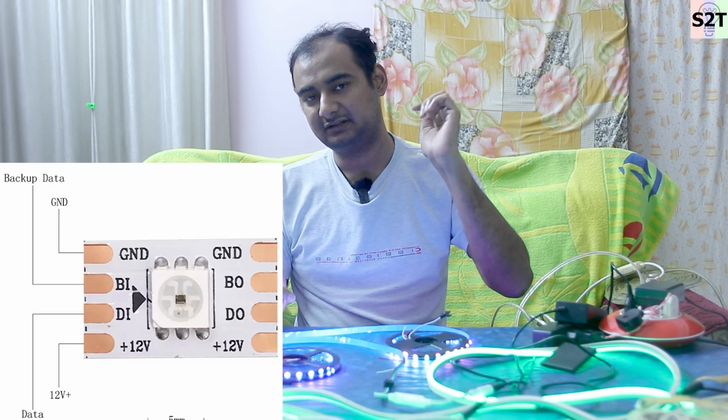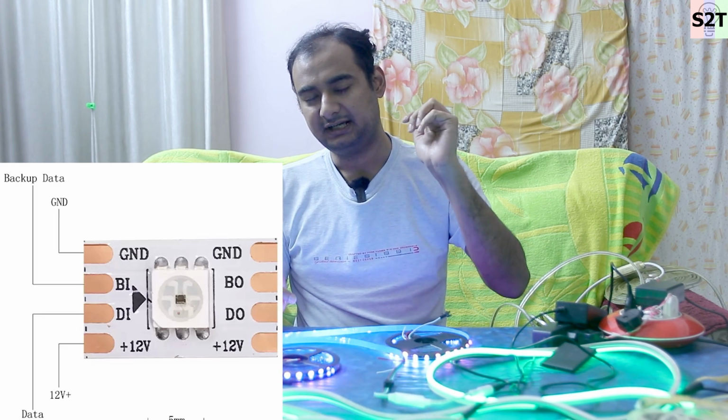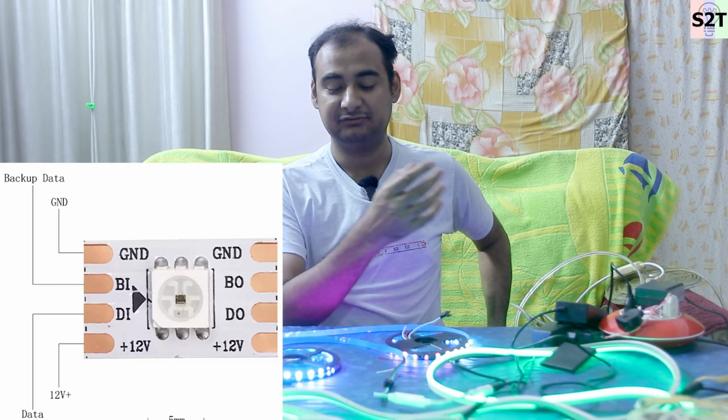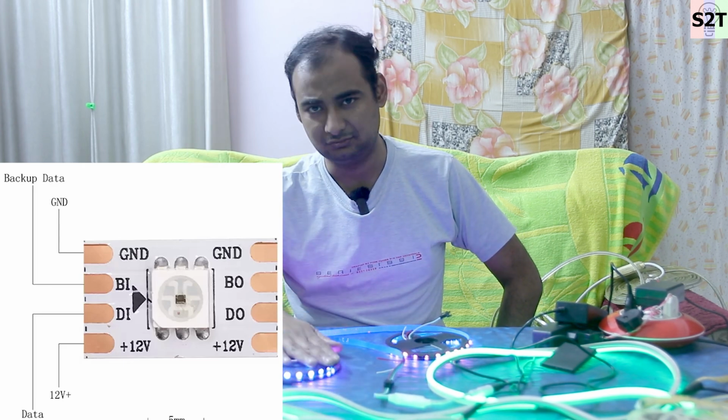But if you do any sort of permanent installation where it will be a hassle to pull it out and fix it, yeah, in those sort of scenarios, people pay for dual data. One of the common examples is 2815. That has dual data. So it has positive 12, negative 0, and then you have data primary and data backup. So that is recommended if you are doing any sort of permanent installation, like a swimming pool installation and hotel lightings and all that, please do pay for that.